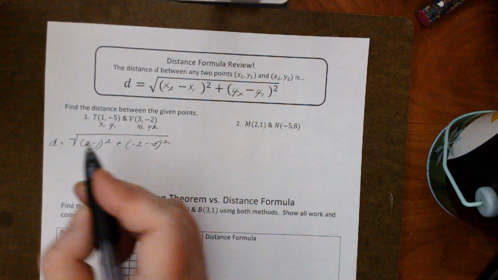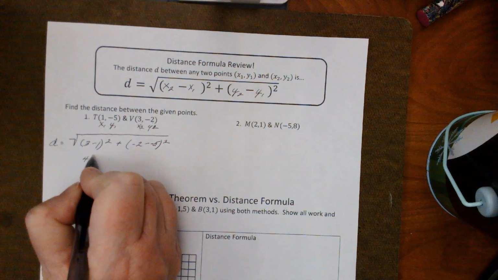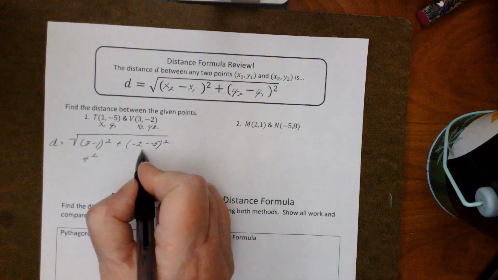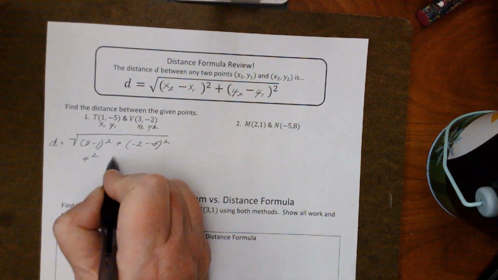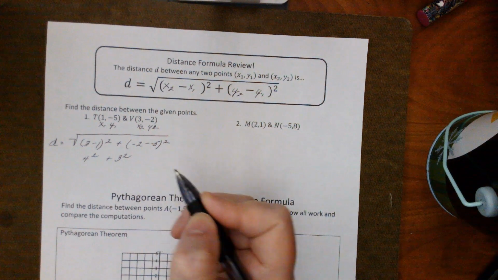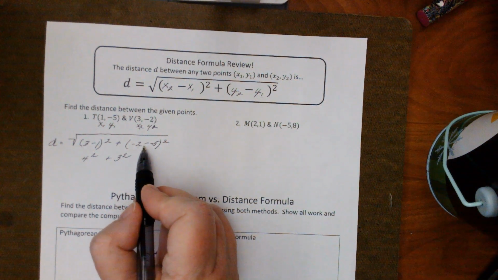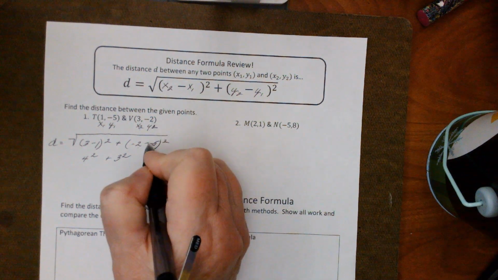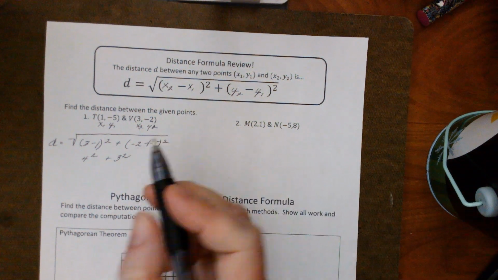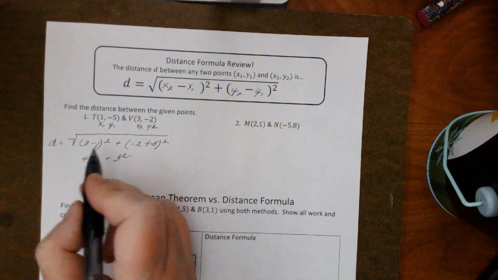So this will become 4 squared, and this will become 3 squared. Because -2 minus 5 becomes a plus 5, so 3 squared.